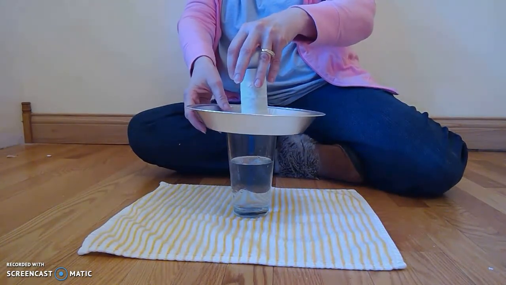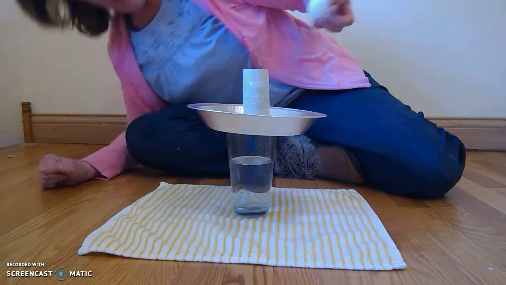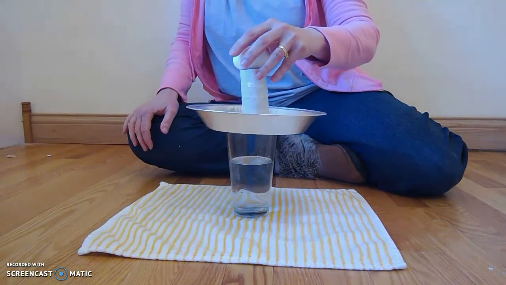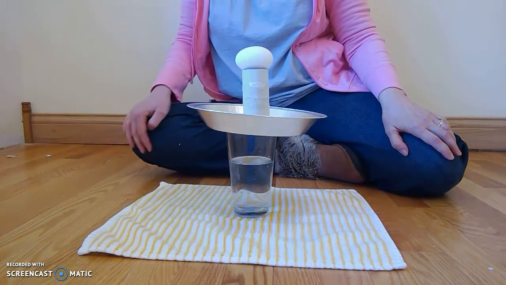You got to make sure that you center it, because if you don't center it right, the egg hits the side of the glass and then sometimes it breaks. Okay, my pie pan is not totally flat. It's kind of wobbly. I don't know if you can see that on the camera or not.